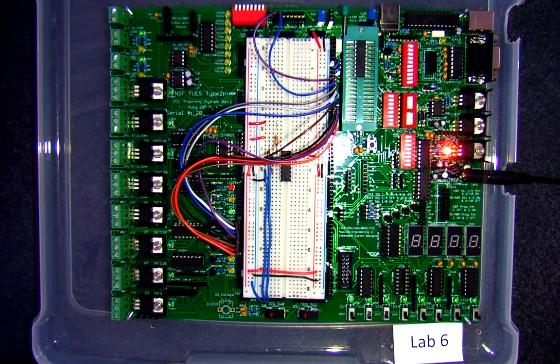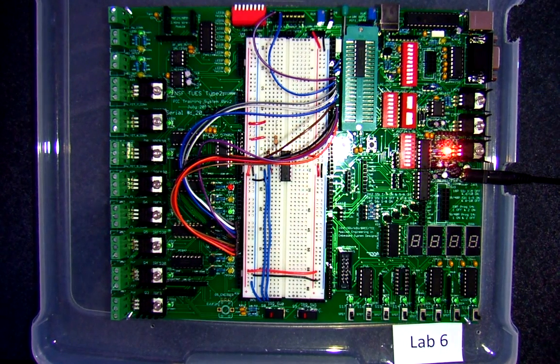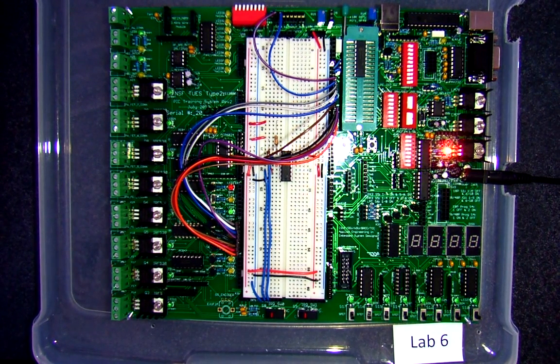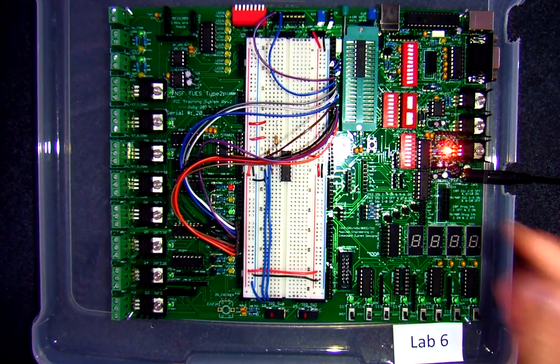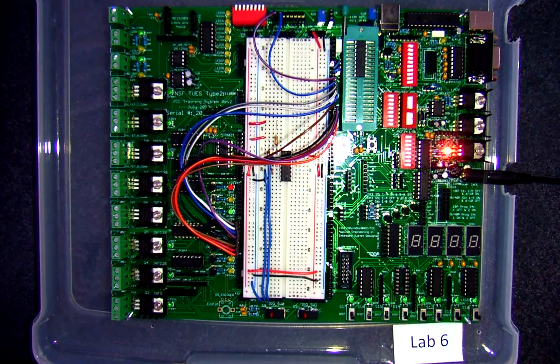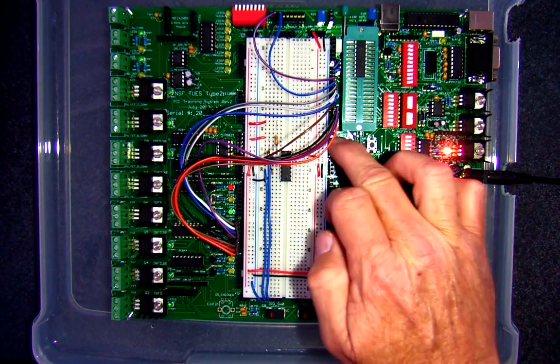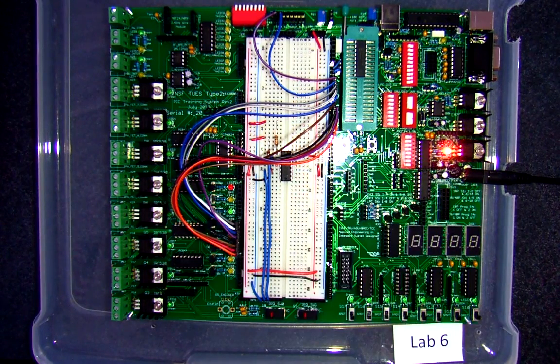Lab 6 interrupts. In this lab, we will demonstrate the use of an external interrupt. Note that we still have our flash signal from our previous program. As if I press reset, you can see it flashes. That indicates that the program is running.